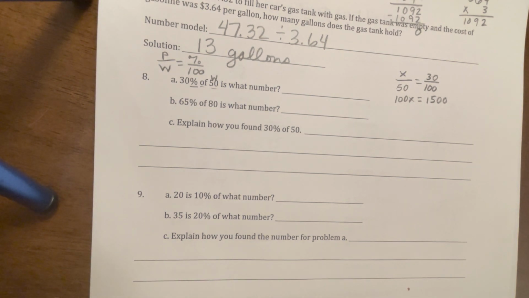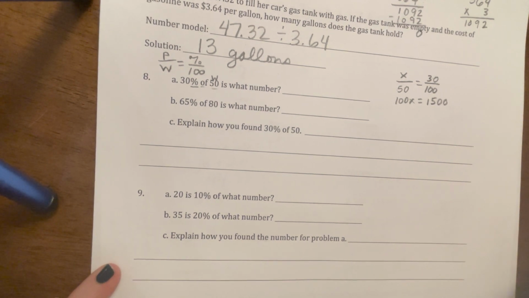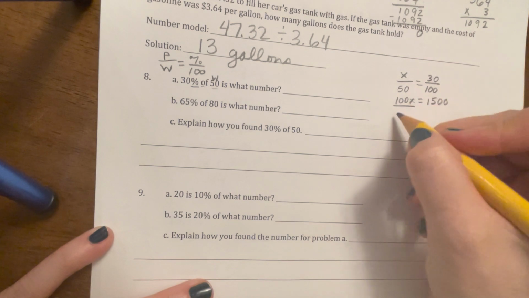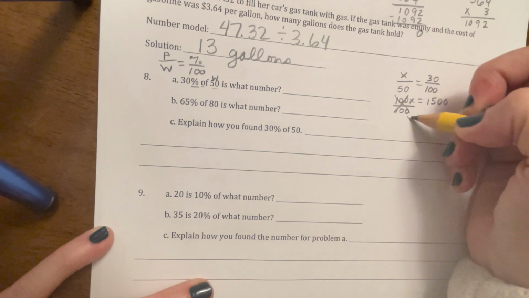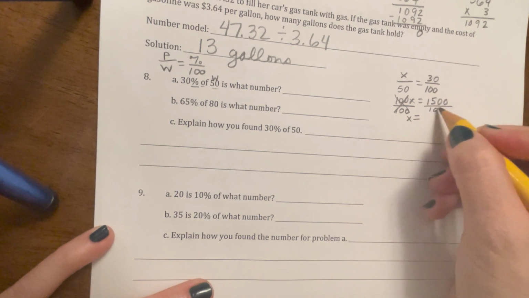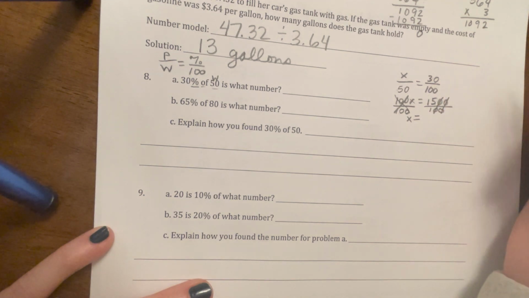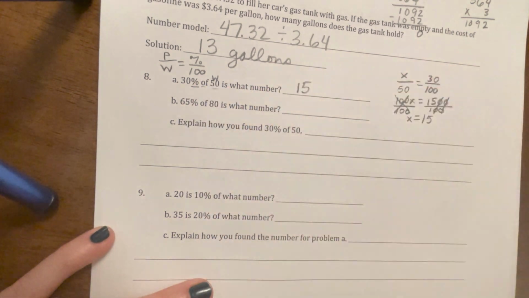Someone tell how to get x by itself now. Raise your hand. We divide it by itself. So this time, it's dividing by 100. That's now gone, and our x is alone. If we divide by 100 over here, then we divide by 100 over here. We can cancel out these zeros, so then we end up with 15 divided by 1, which is the same as 15. So what number is 30% of 50? 15.